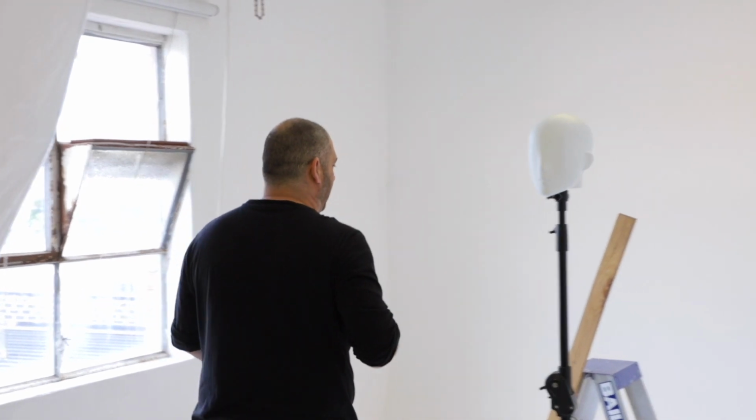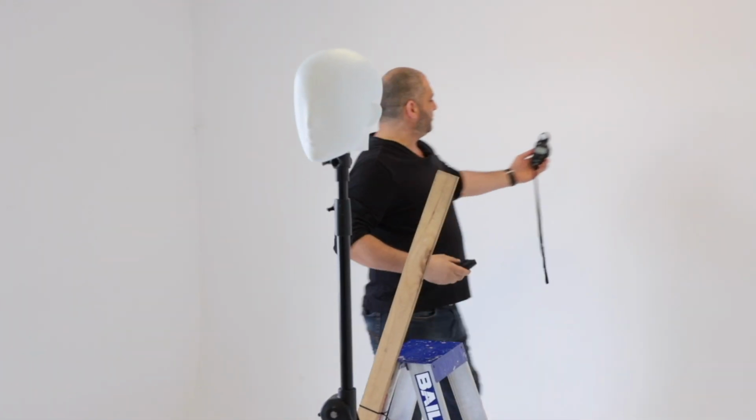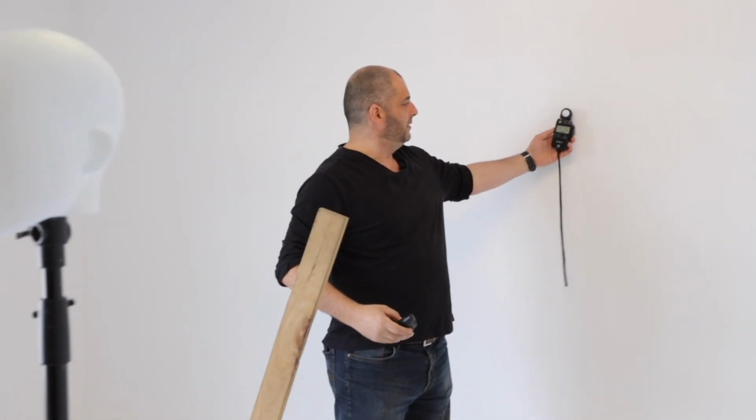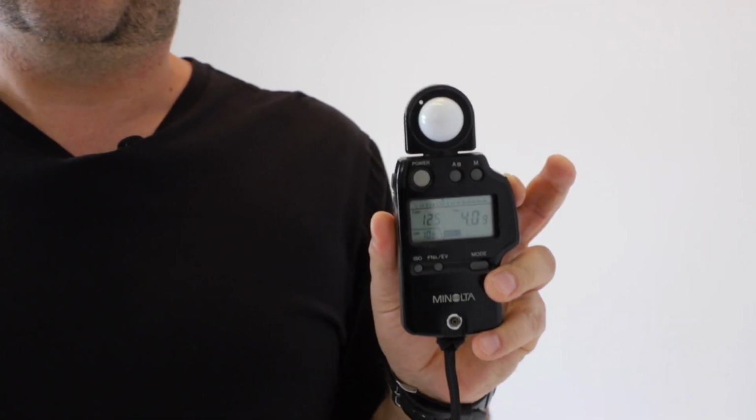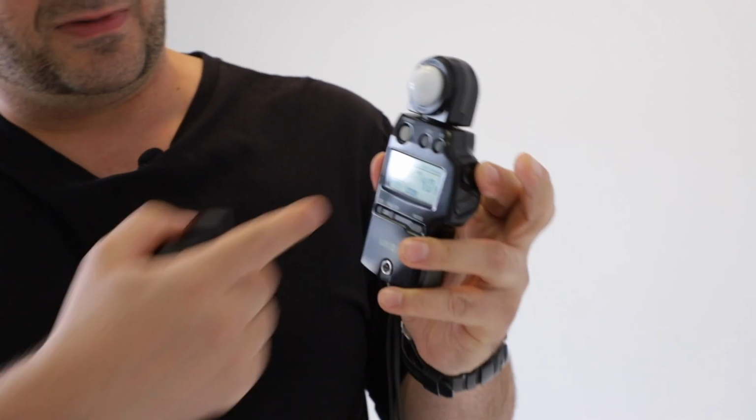Now, the last light we're going to do is our background light. So our background light right now is at f4.9, which basically means it's at 5.6, because that's the next f-stop up. I'm going to shoot this at this so you can see a darker background with this white mannequin's head.